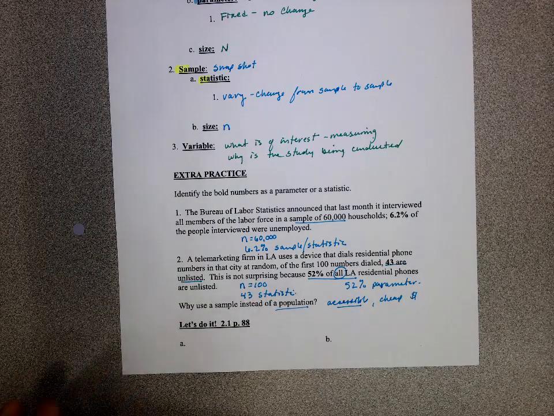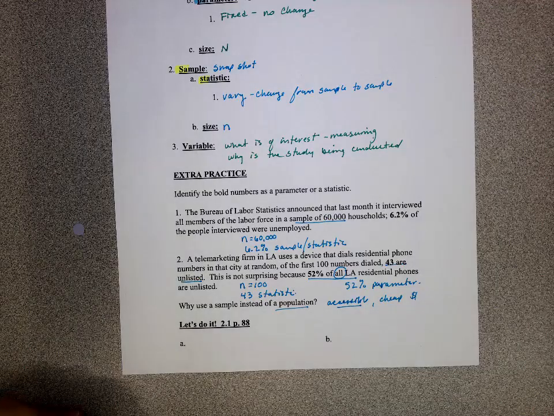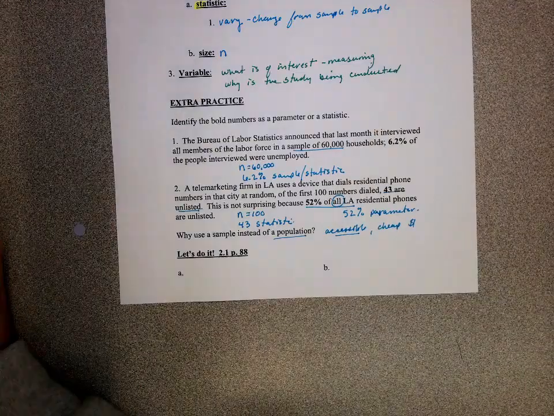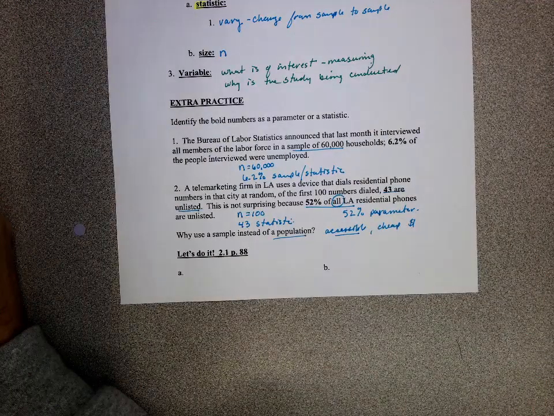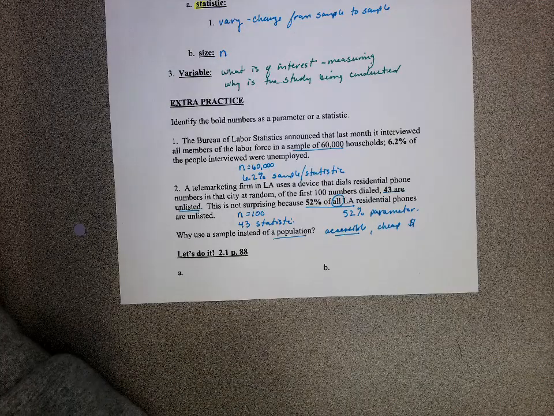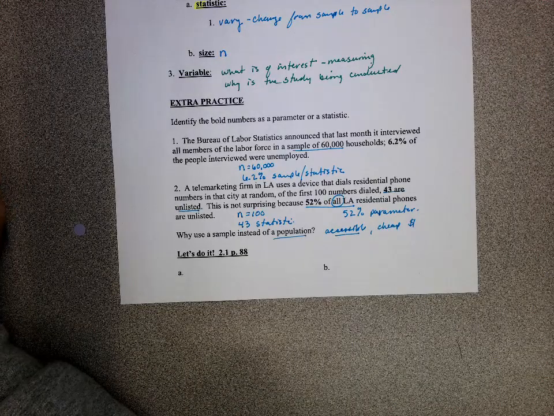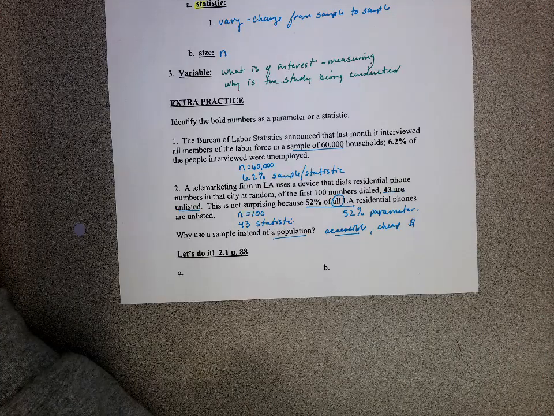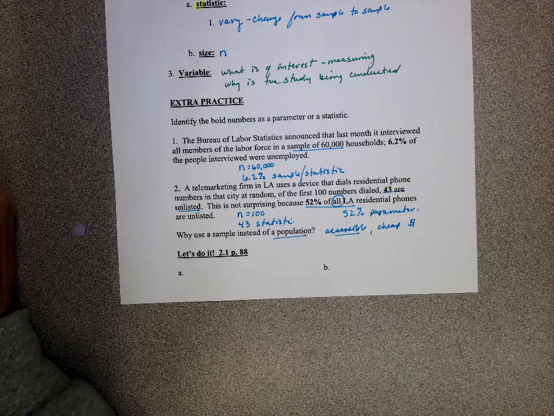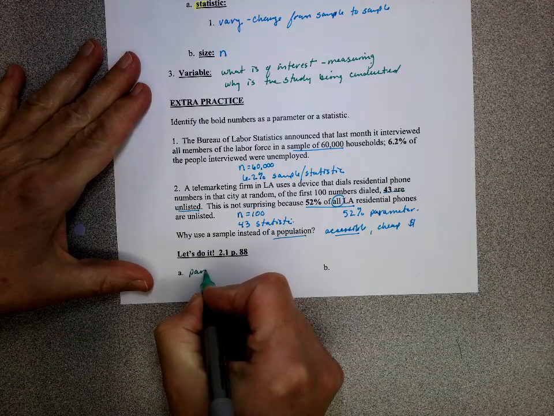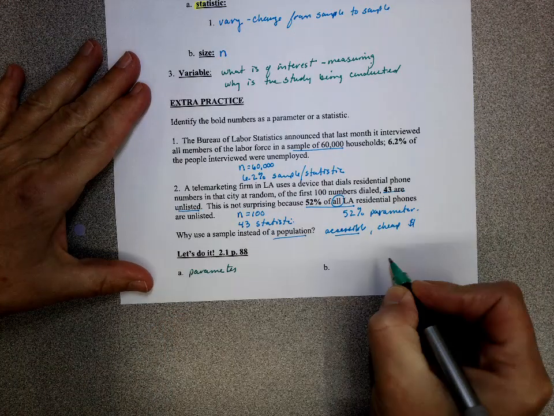So in question number 2, we're looking at unlisted numbers. In question number 1, we're looking at unemployment. That would be our variable, unemployment, and then we would assign it the value that we received or calculated from our sample. There's a Let's Do It on page 88. The reference to this is found in the PDF at the beginning of chapter 2, so I encourage you to go back and look at that. And you might want to pause the video and go back and then check your answer, but I'm going to give the answers now. Here's A, and here is B.